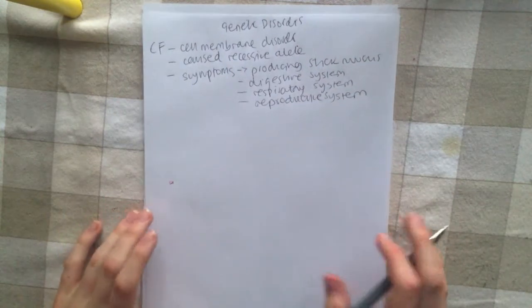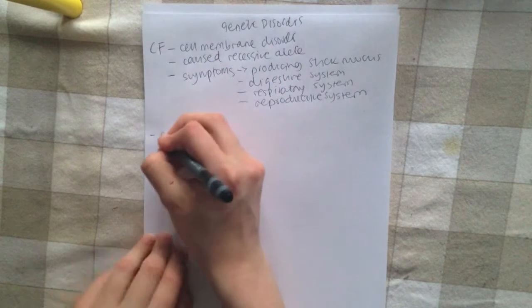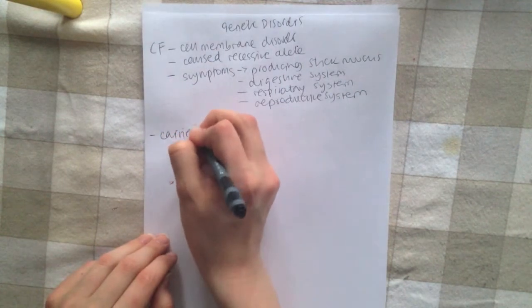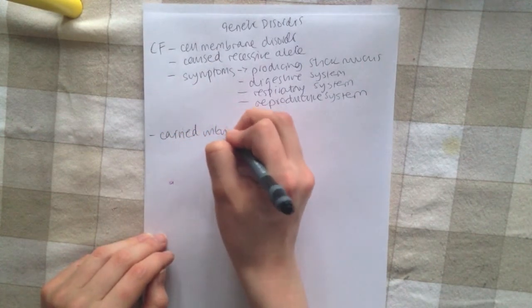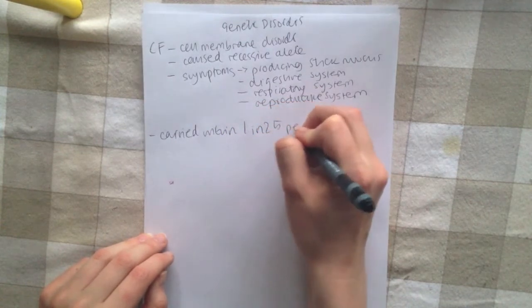So, as I said, it's caused by a recessive allele that is carried within 1 in 25 people.